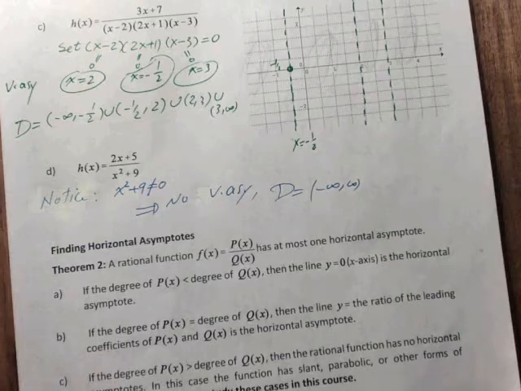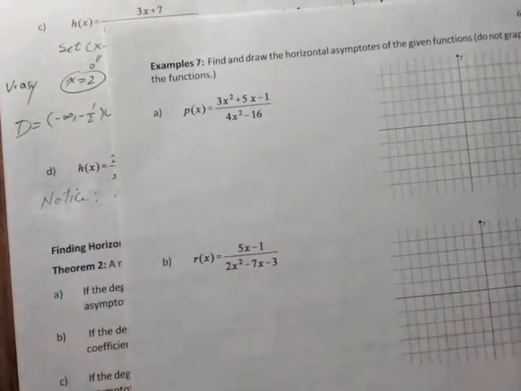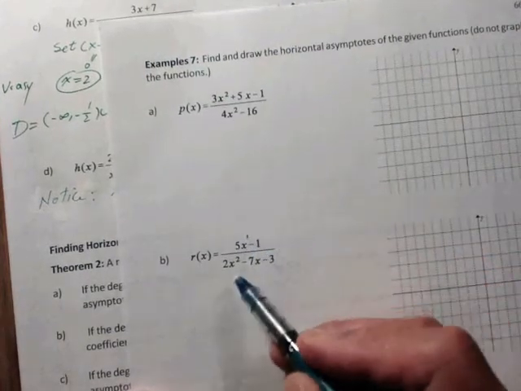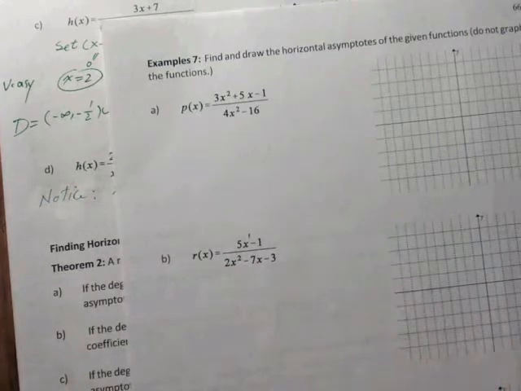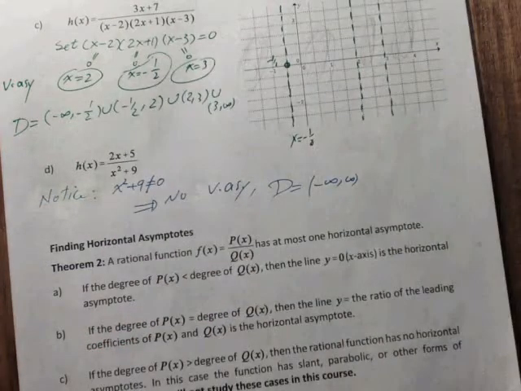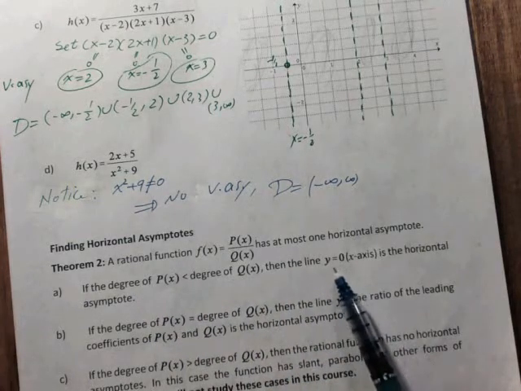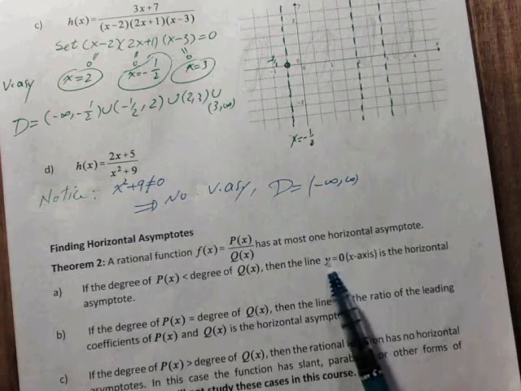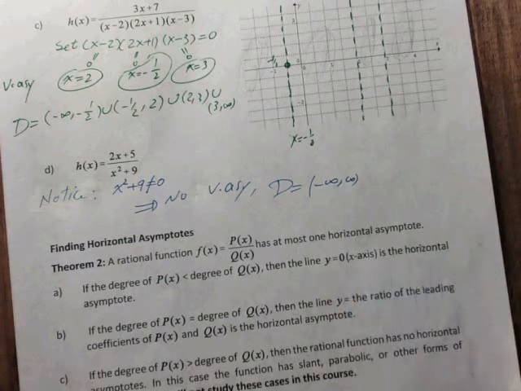You see, like this situation here, the degree of the numerator is 1. The degree of the denominator is 2. So 1 is less than 2. So the degree of the numerator is smaller than the degree of the denominator. That's the case. If that's the case, then y equal to 0, which is the x-axis, is the horizontal asymptote.